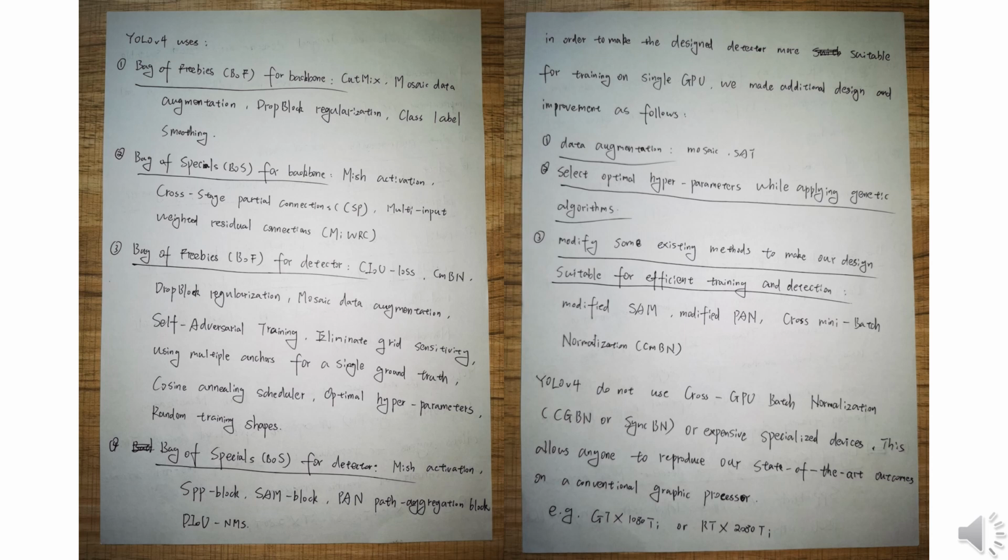The first one is data augmentation. In YOLOv4, we use Mosaic and SAT. The second one is selecting optimal hyperparameters while applying genetic algorithms. The third one is modifying some existing methods to make our design suitable for efficient training and detection.